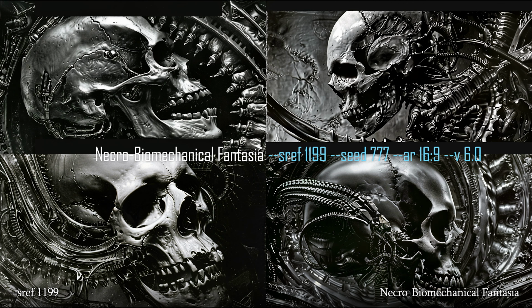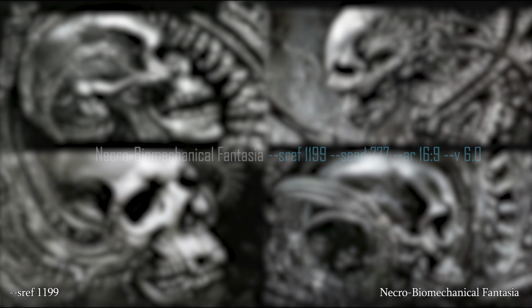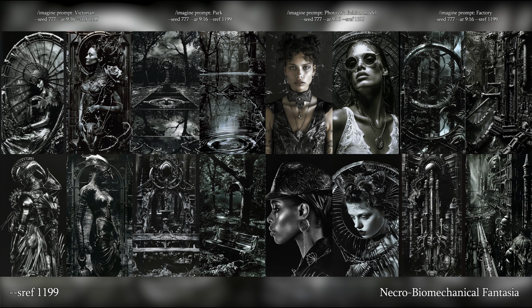1199. Necrobiomechanical Fantasia. Very dark and metallic, really ornate as well. It's hard to tell what's in some of these images, follows the prompt occasionally.